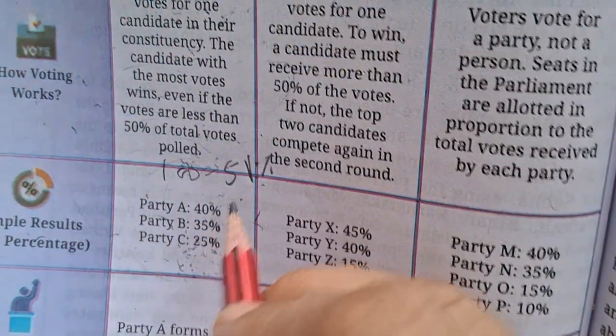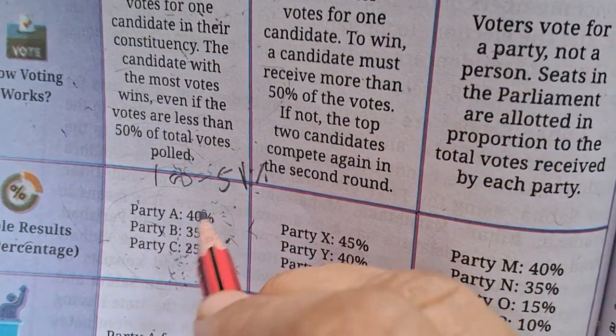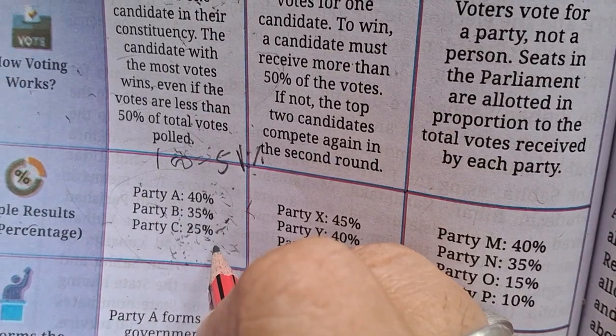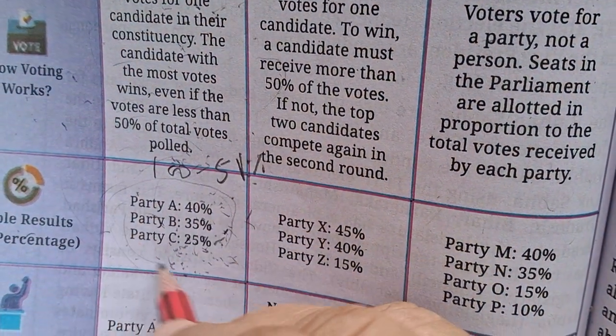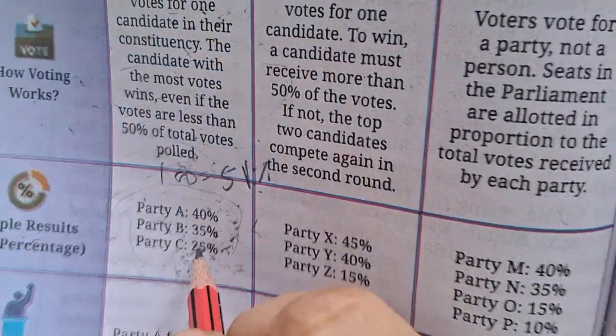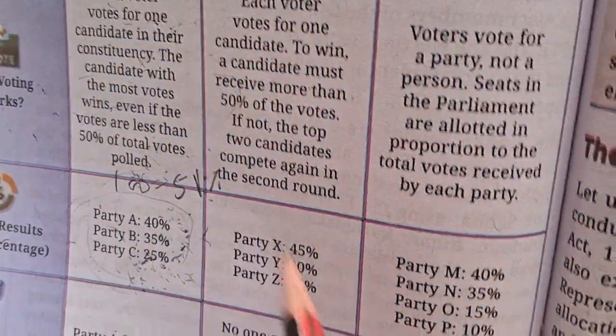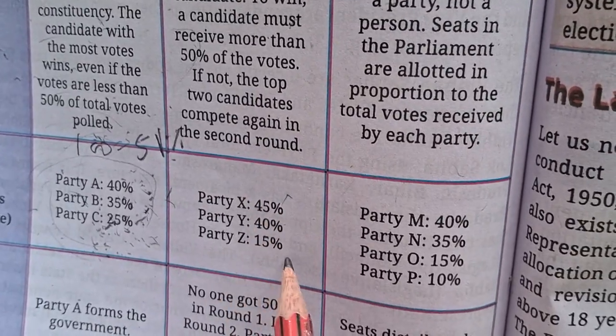But here nobody gets 51%. Here it is 40, 35 and 25, so nobody gets 51%. So the condition can be different, and we will come to that in the next part. Now here you can see the situation in the second state.